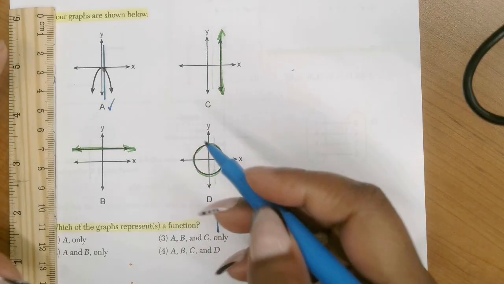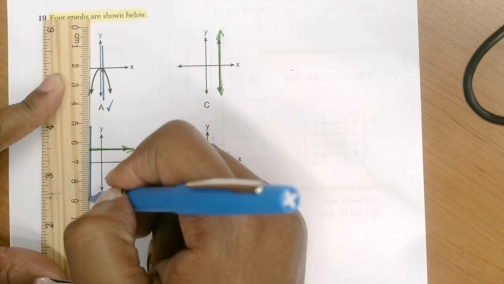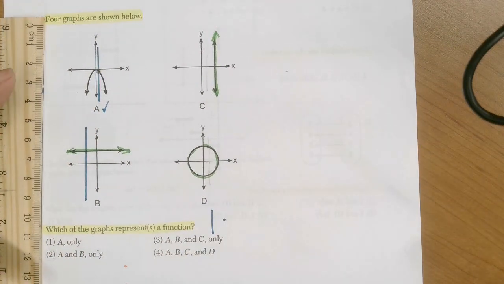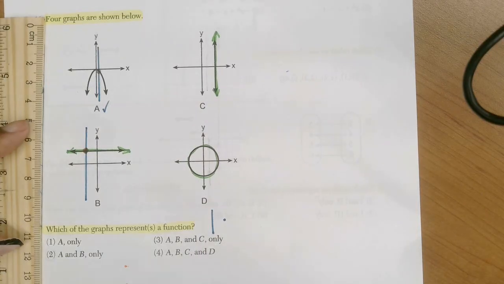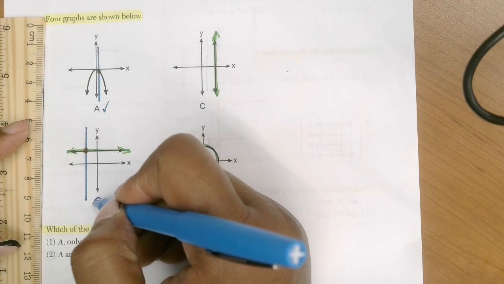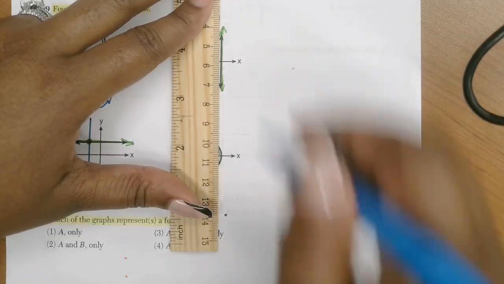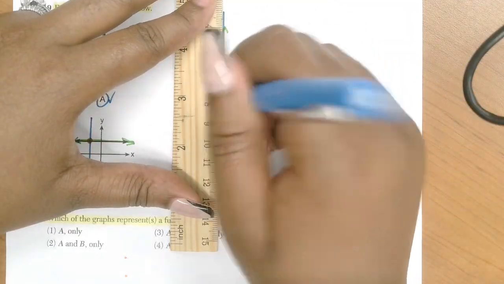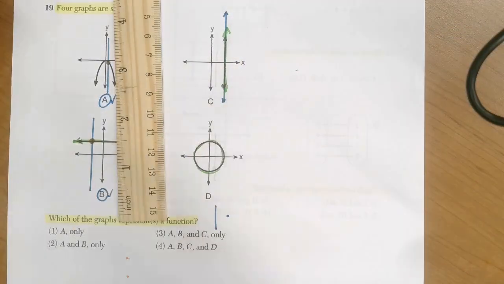Okay. Do a vertical line test. Draw a line top to bottom anywhere on your graph, where your line intersects the given graph. And if it passes again through 1 point, it is a function. So we know B and A are functions. Let's try C and D. Draw a line through your graph. This would not be a function.